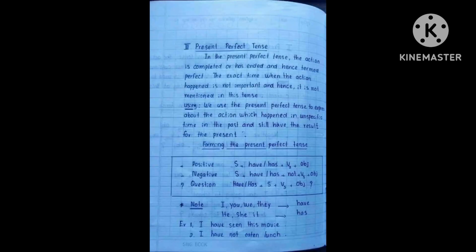So the third one is the present perfect tense. In the present perfect tense, the action is completed or has ended, and hence it is termed perfect. The exact time when the action happened is not important and hence it is not mentioned in this tense. That means it started in the past and still has an effect.